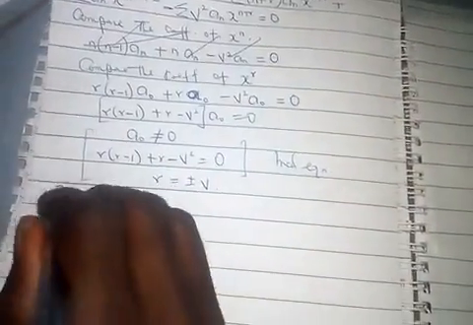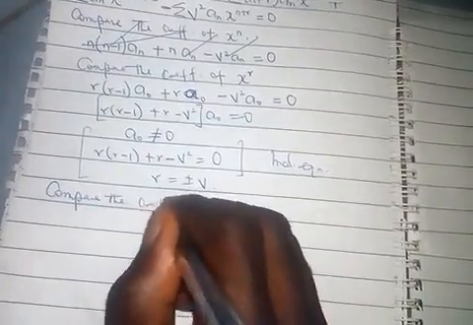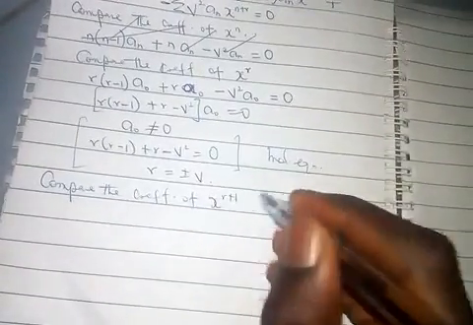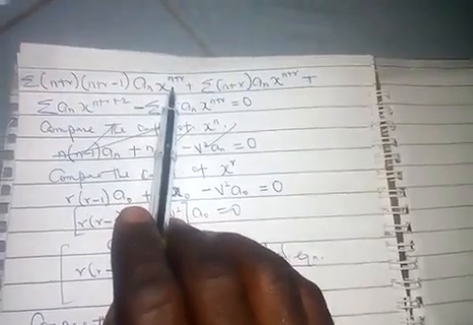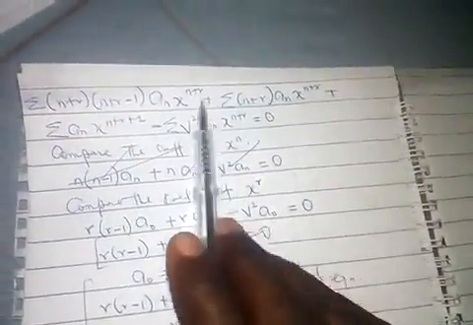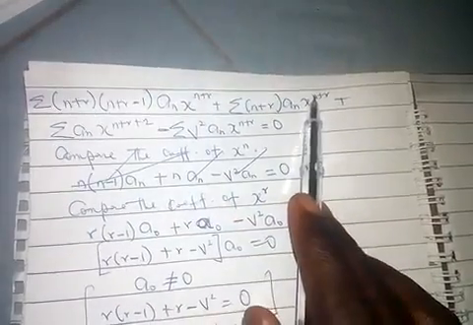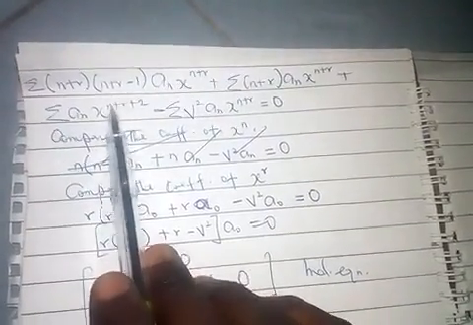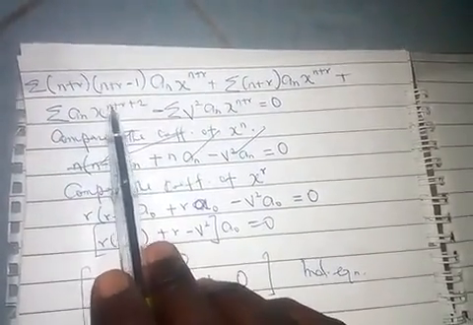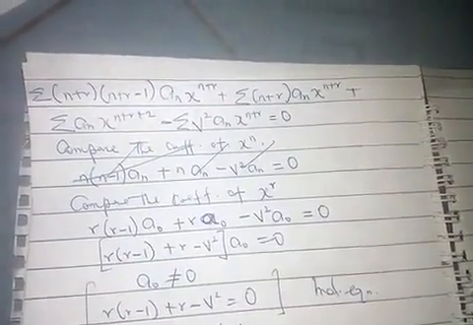Now let's make another comparison. Compare the coefficients of x^(r+1). Now let's go back. For x^(r+1), n will be 1. If n is 1, the last term won't work. Even if n is 0, it will be r plus 2, so this one will not work.